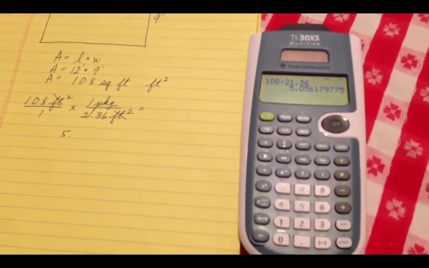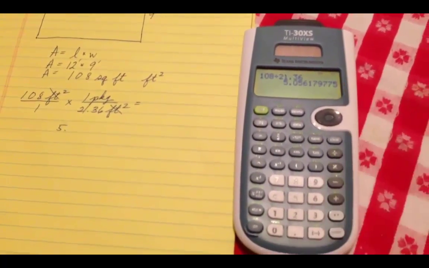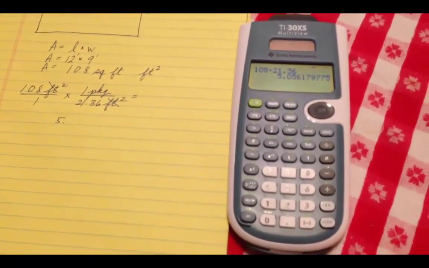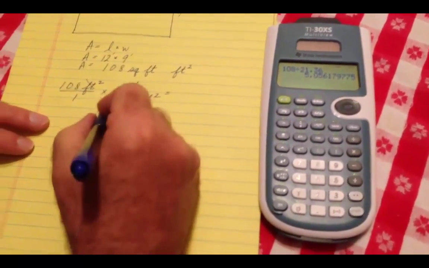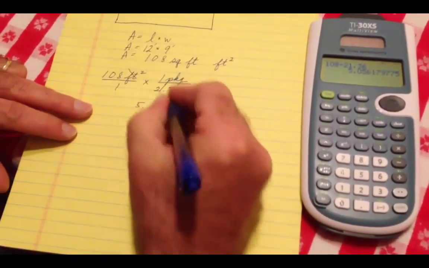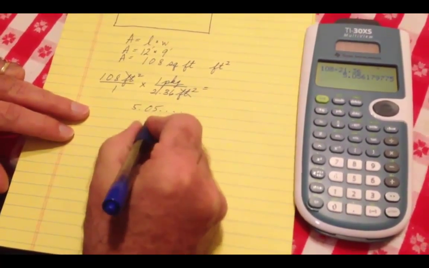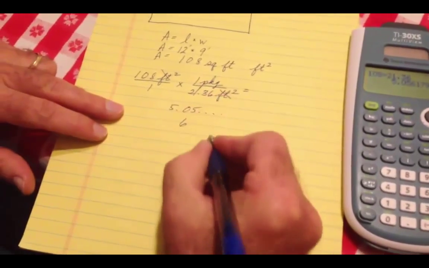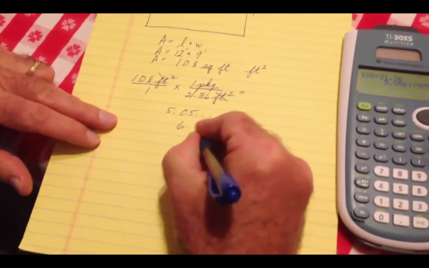Now, if your luck is anything like mine, you're going to find out that you're probably going to have to go ahead and buy the 6 packages anyway. So the 5.05 is going to have to be rounded up to a whole number of packages. And so to do this room, it's going to take us 6 packages.